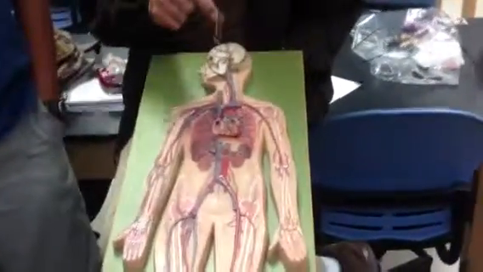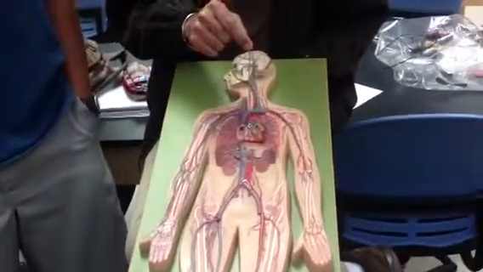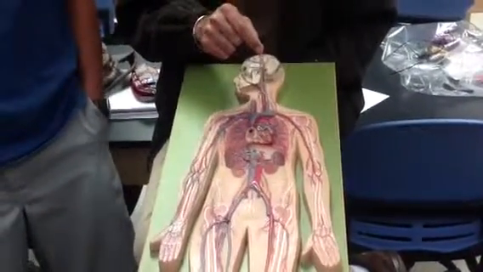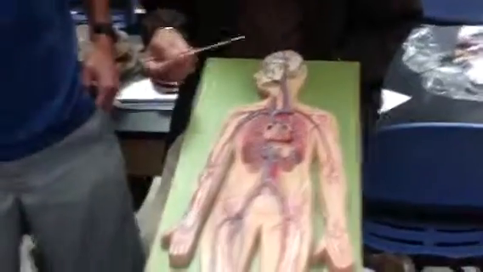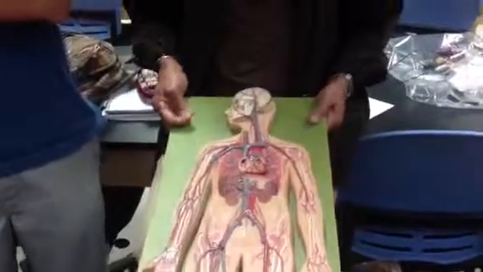And here we already did, so this will be our brachiocephalic artery. This will be our carotid artery. This will be our subclavian. So we did that part already. Okay. Anything else?